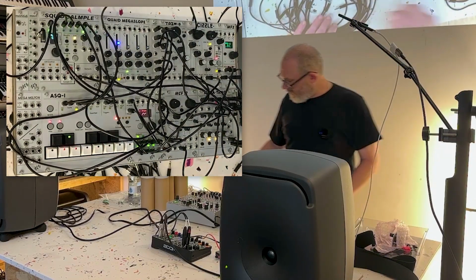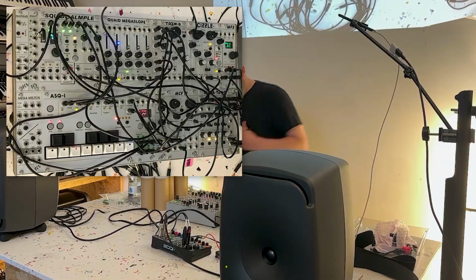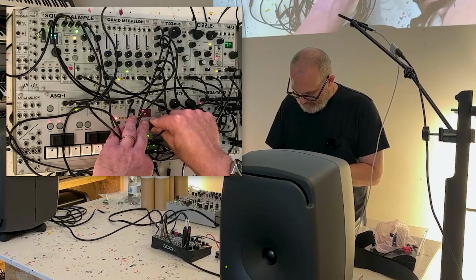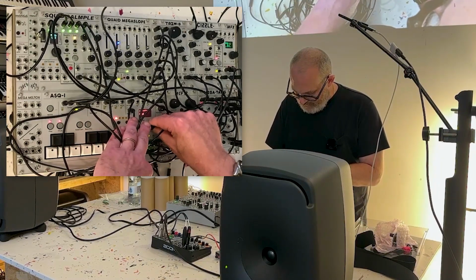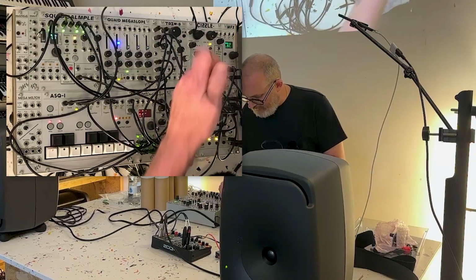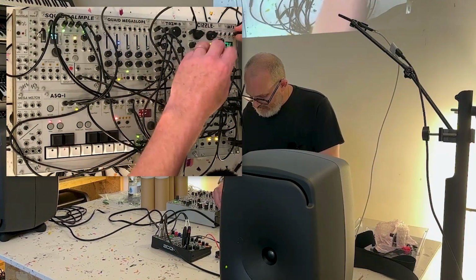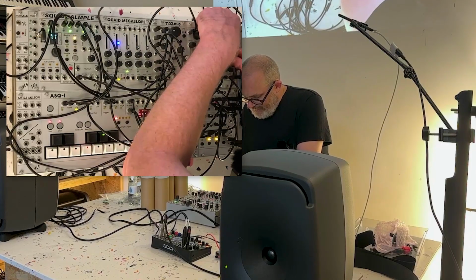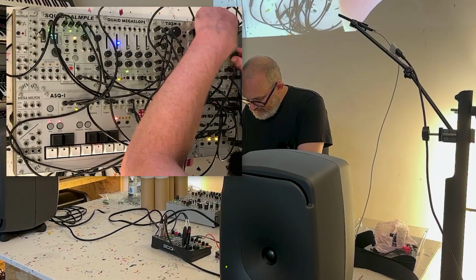And I'm gonna take a final PAM output. Again with a bit of random. I'm just going to slow it down. And then I'm just going to apply that to the amount of feedback on the delay line.